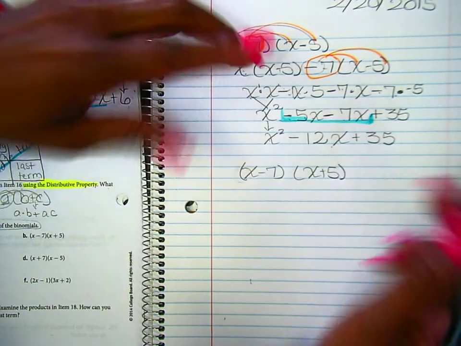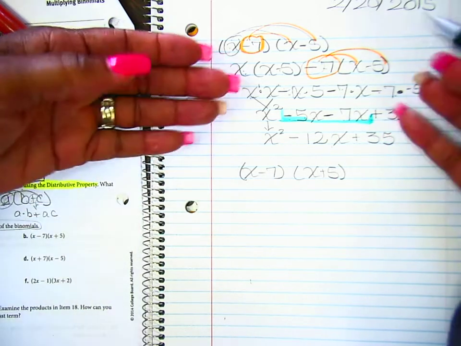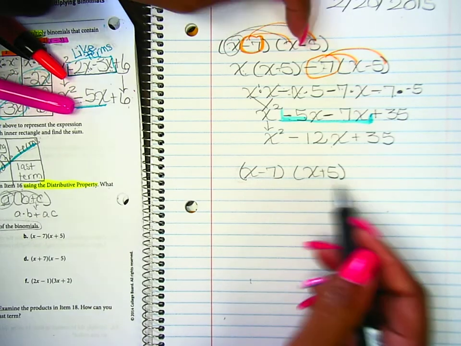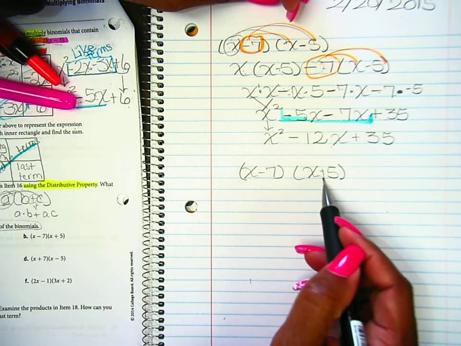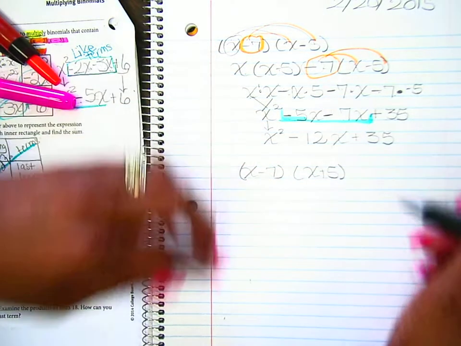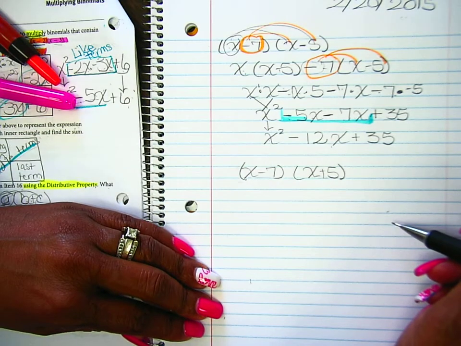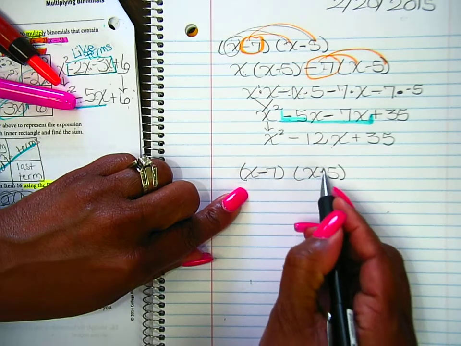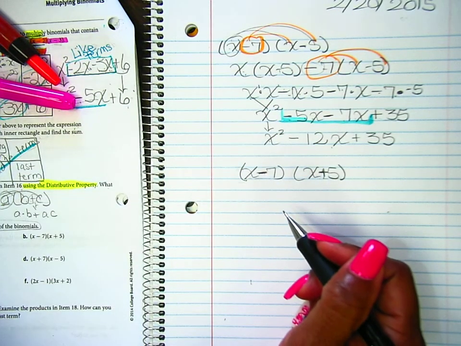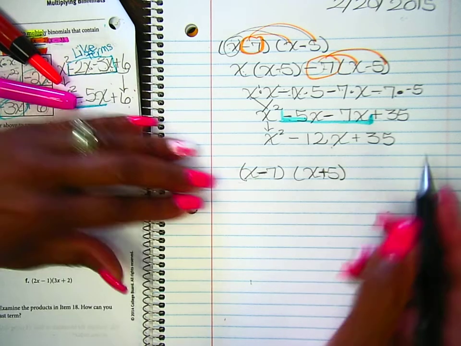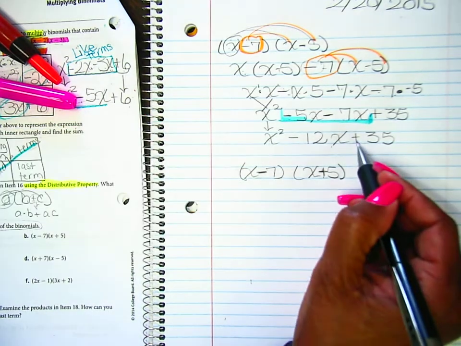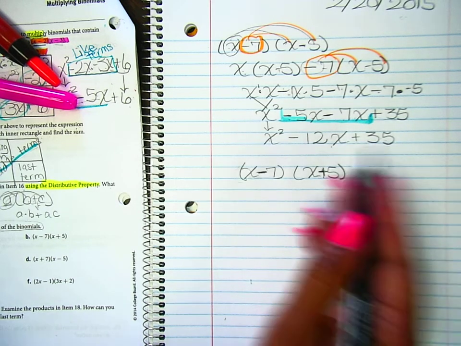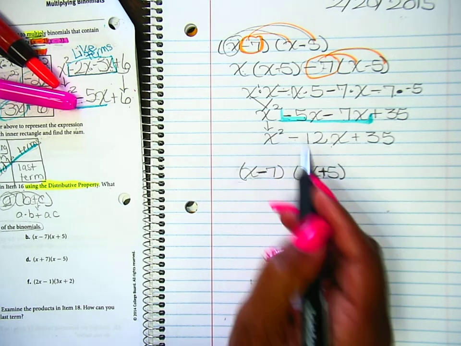In this one I want you to compare this product to this product. Because you notice here, this says x minus 7 and x minus 5, but this one is x plus 5. So I want you to compare the products so you can see what's happening with these signs. Because here it's negative and negative, and here is a subtract and a plus. So you can make a prediction. What do you predict that the constant term will be? Will it be a positive constant or a negative constant? Will the middle term be negative or positive?